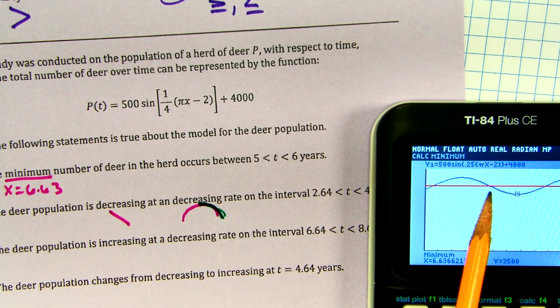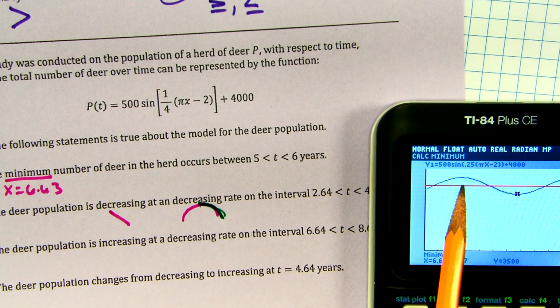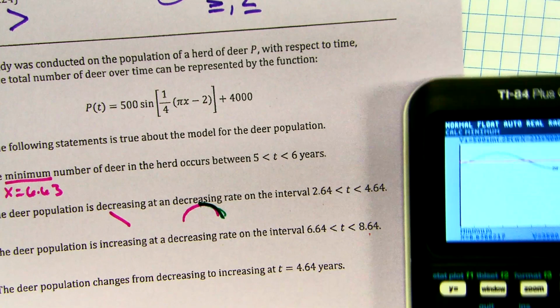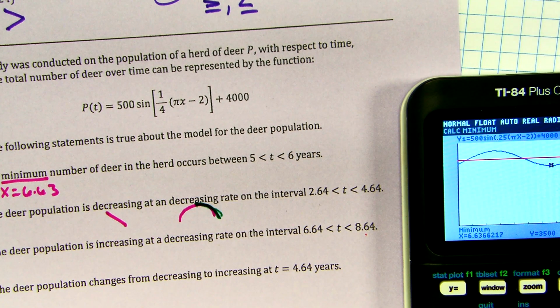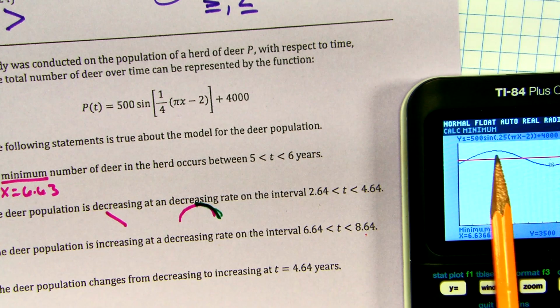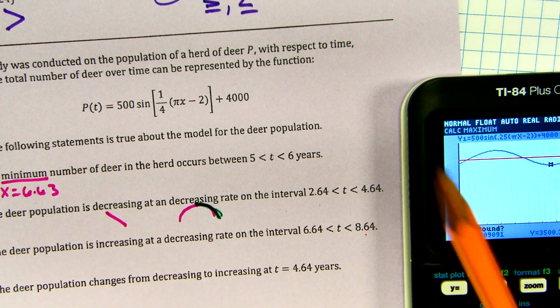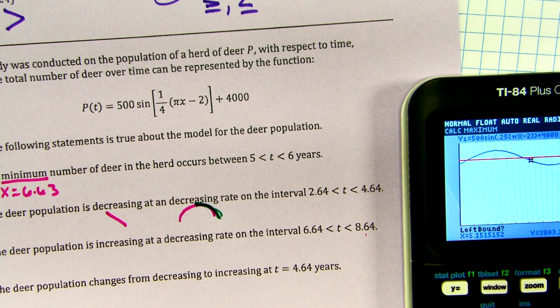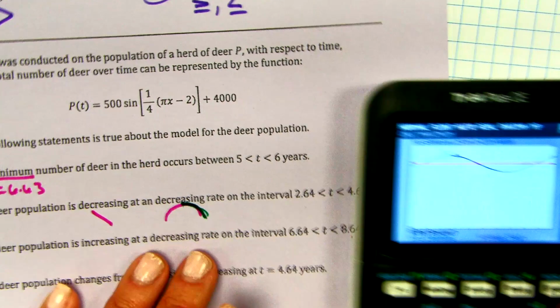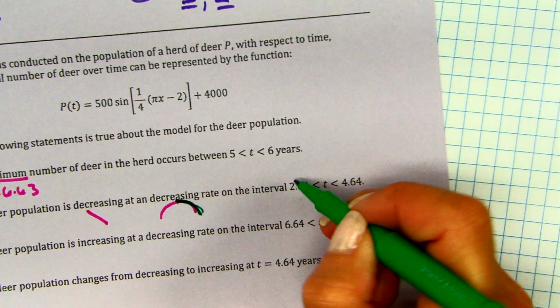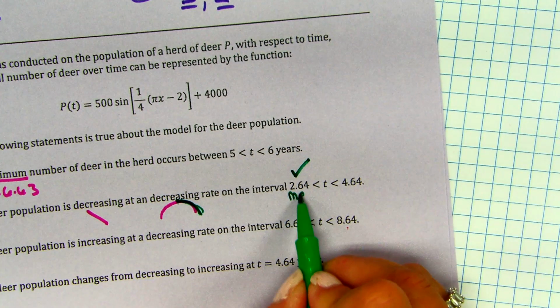That's where that midline helps me see. So if I see what this point is and this point is, I can check whether it is 2.64 and 4.64. First it's going to be max, right? I want the max. So my max is, go over there. What I'm hoping is it is 2.64. Enter, enter, enter, and it is. So yes, we have a max at 2.64.